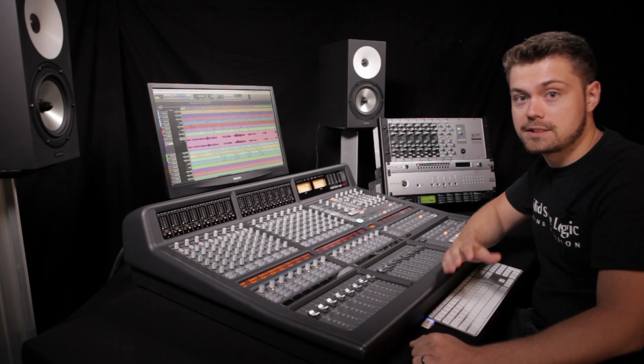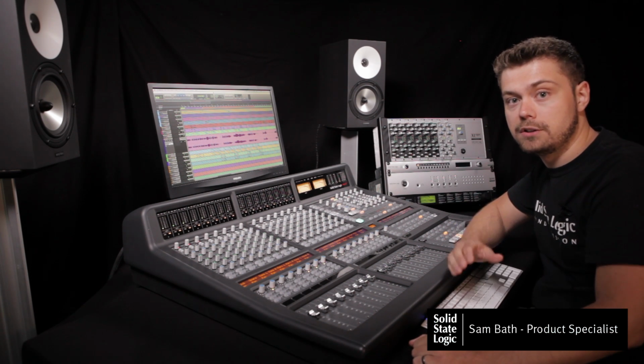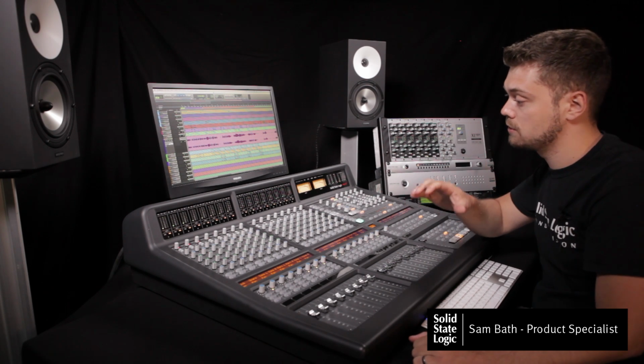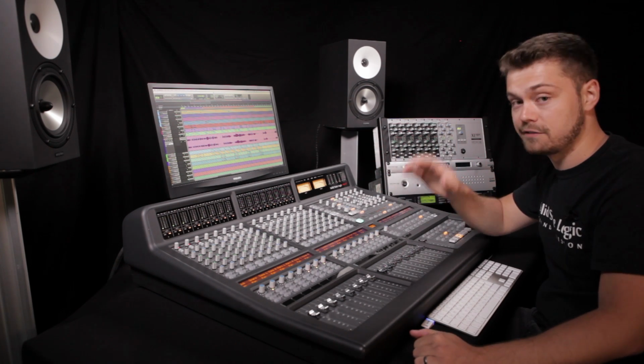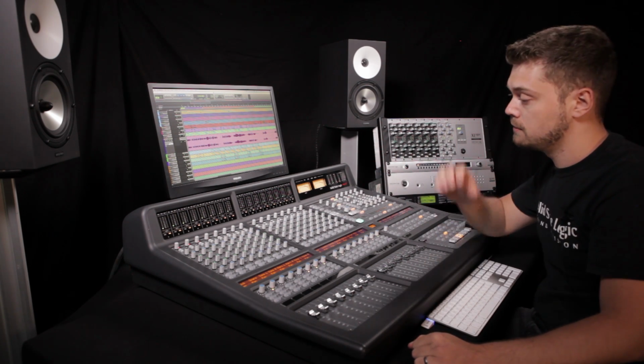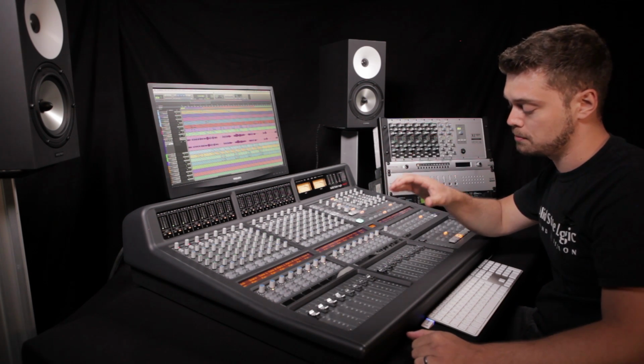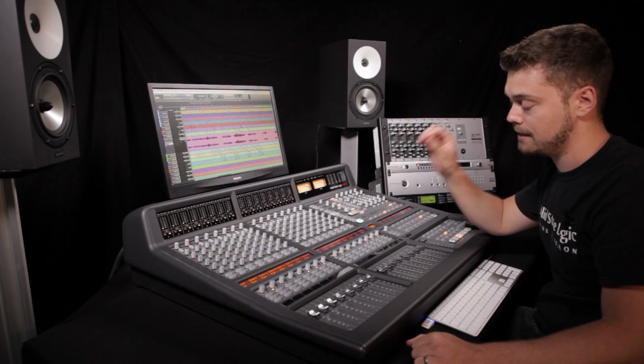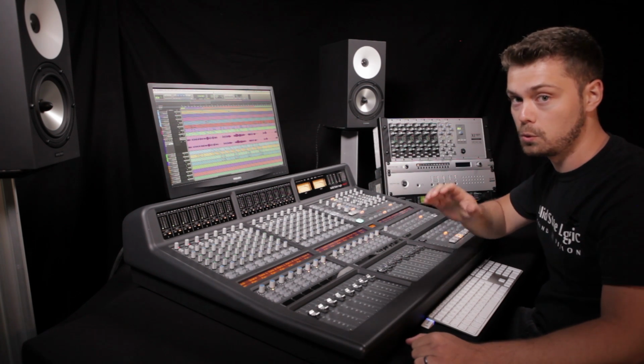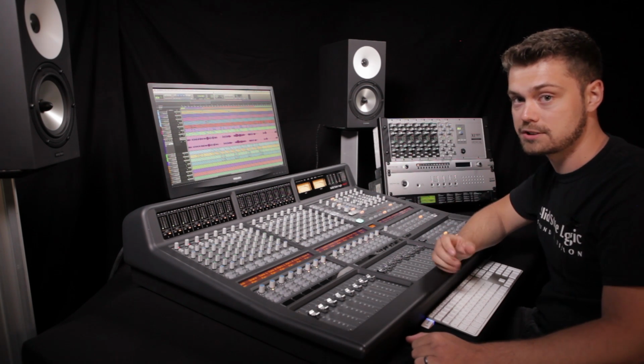Hey, Sam from SSL here, and today I'm going to be showing you some essential tips on using Delta Control and Matrix to add the final touches to your mix. Delta Control is a clever plugin that allows you to take control and automate your analog fader levels and switches and save all of this automation data inside of your workstation.